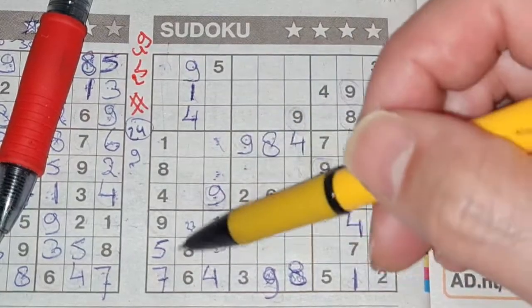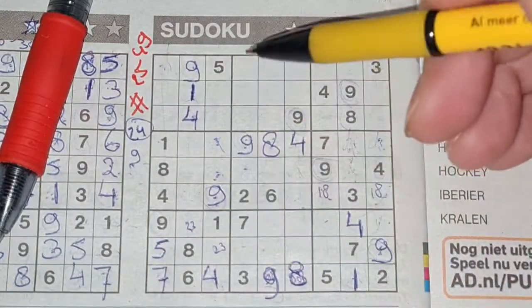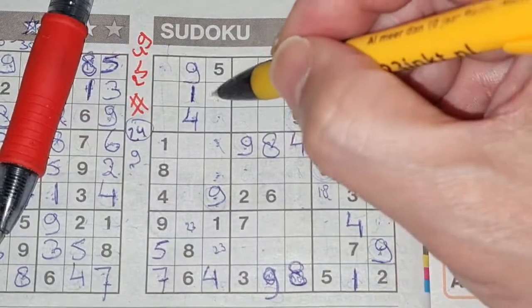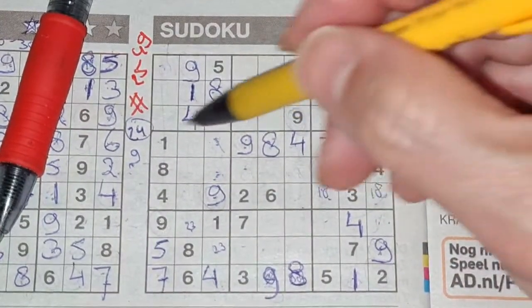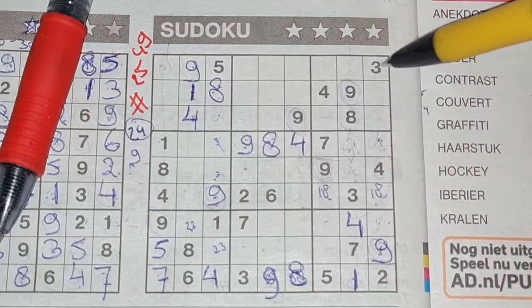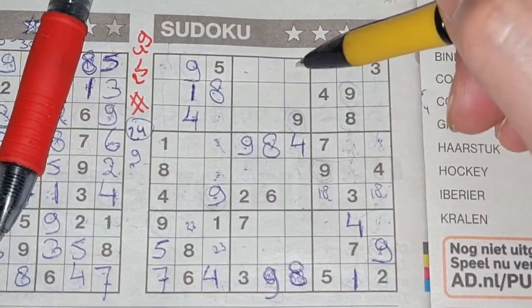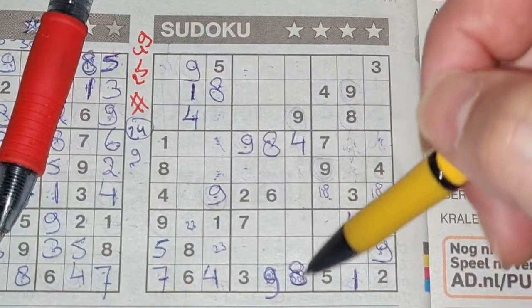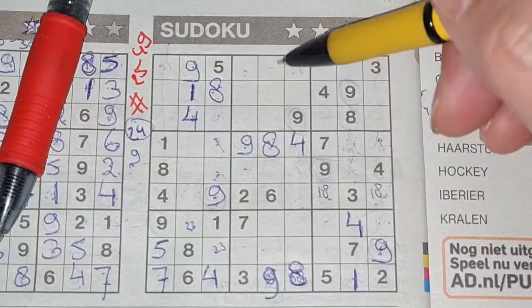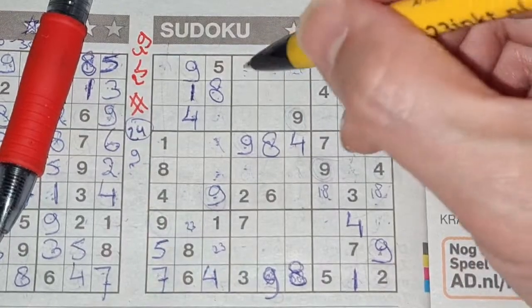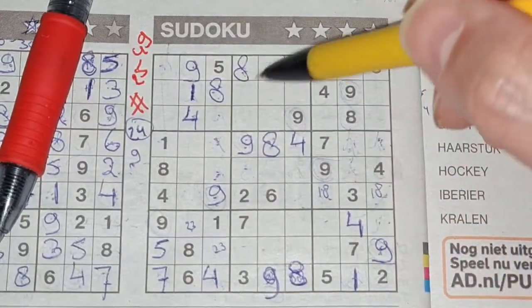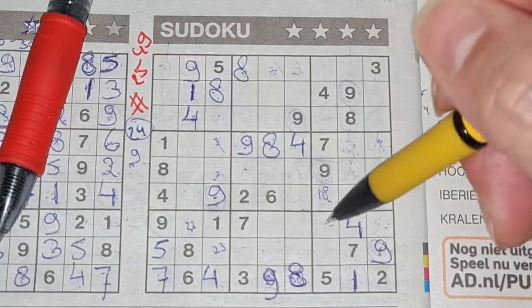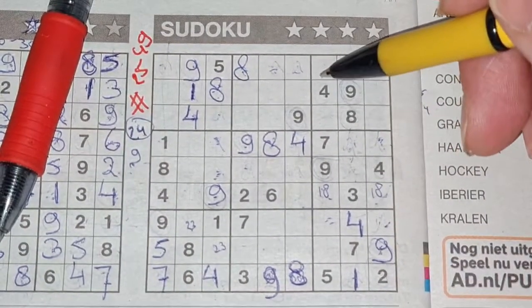8 in this column, 8 in the second column. So in the third column, the only two places for the 8 should be here or there. We see there an 8, no 8 there, 8 should be there. 8 in the third row, 8 in the second row. So in the first row, the only three places for the 8 should be here, here, or there. We see here an 8, we see there an 8, so no 8s in those two boxes. One box left for the 8, should be there. Then I cannot continue with the 8. Alright.